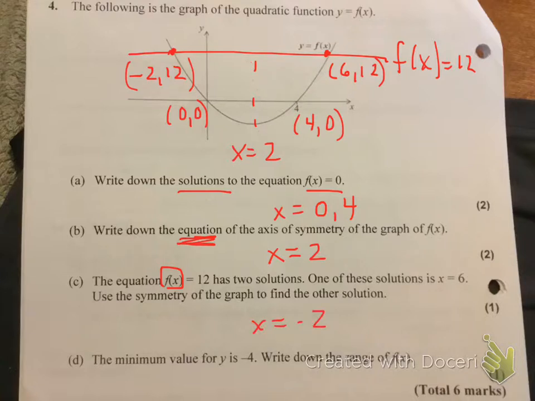It says the minimum value for y is negative 4. Write down the range of f of x. That means this coordinate here is 2, negative 4, which makes the range negative 4 to infinity, or y is greater than or equal to negative 4.